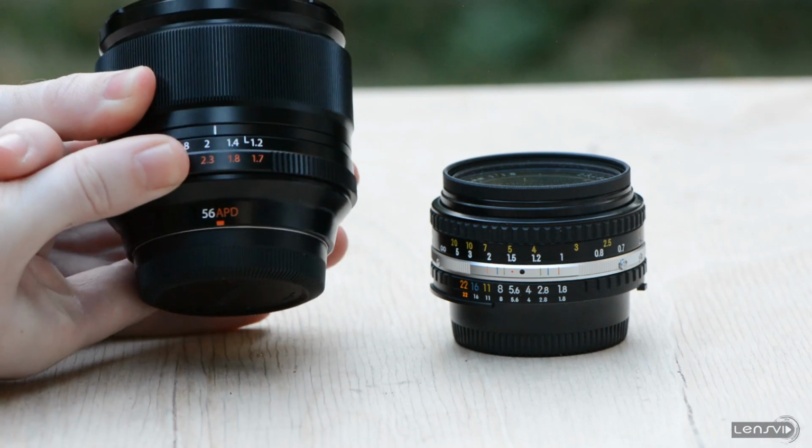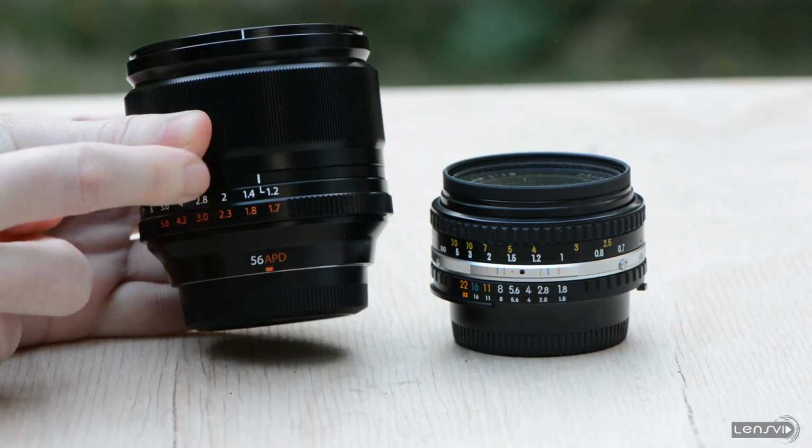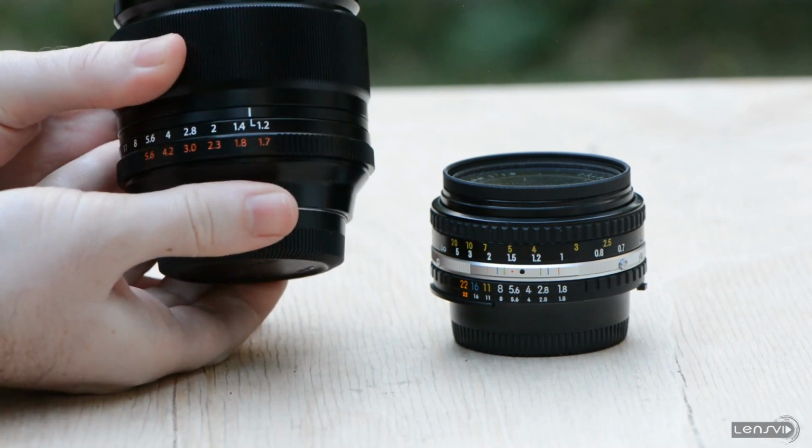So let's go to the conclusion and see what we think in general about the lens, its performance, and obviously its value. We had to return the lens before we had a chance to shoot the conclusion, so we are going to do this quickly over B-roll.